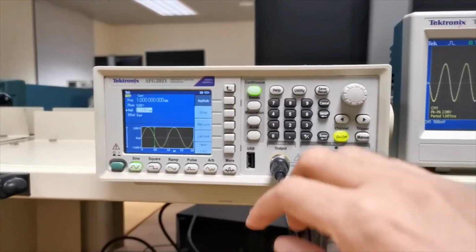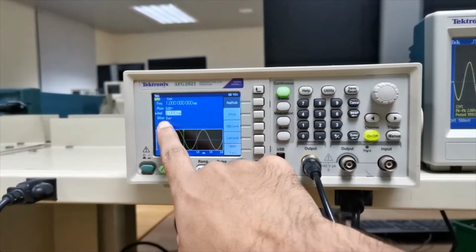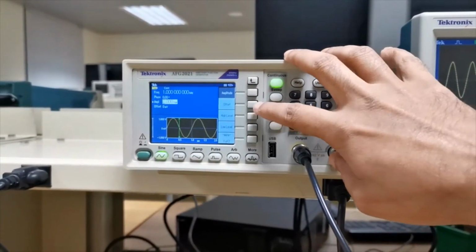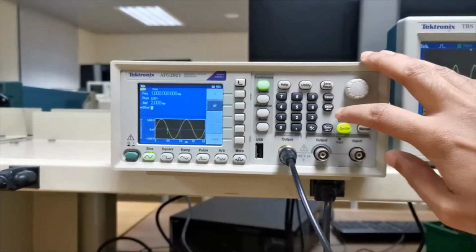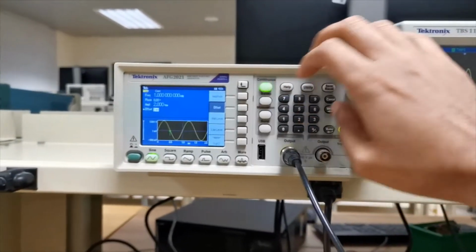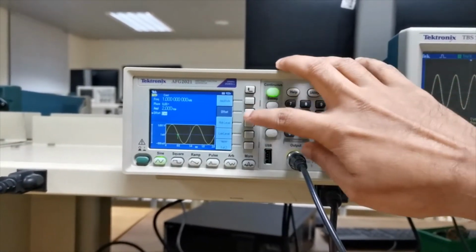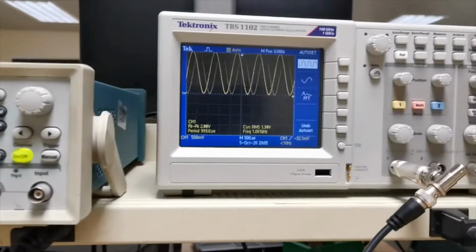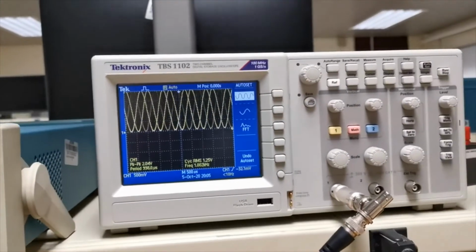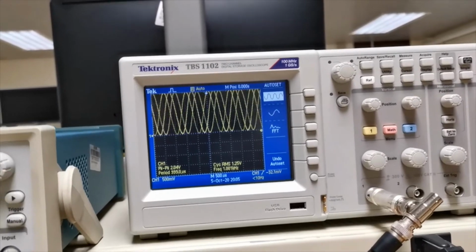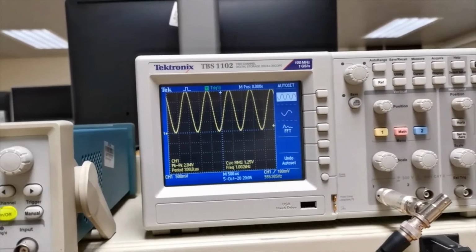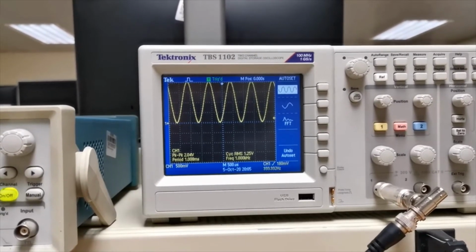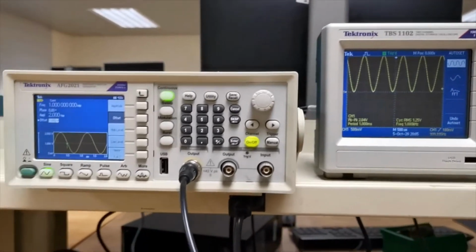Okay, one last thing is that you see there's an offset. So let's see what is the effect of the offset. For example, if we set the offset value to 1 volt, you can see that the waveform is shifted above by 1 volt. So this is like adding 1 volt to the AC value that we are generating. Okay, so this is for the offset.